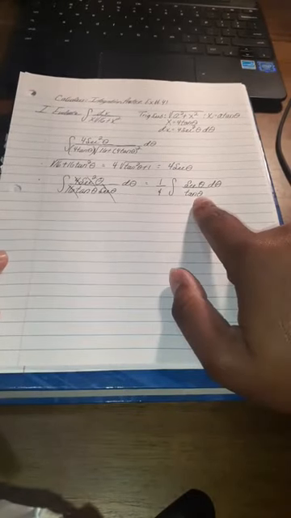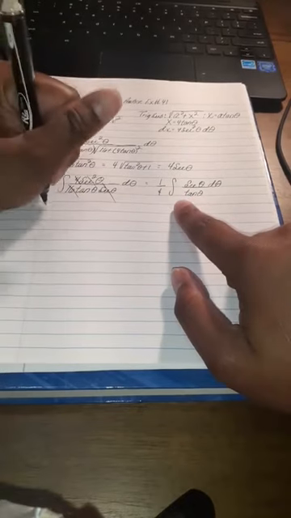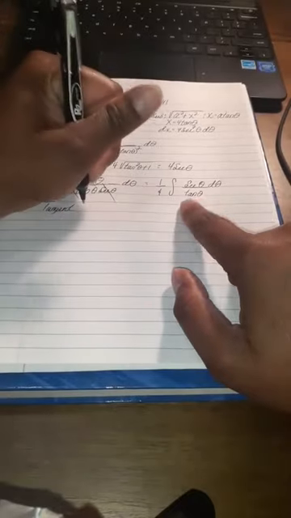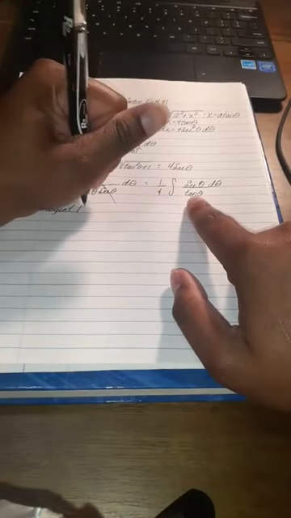Alright, so now we need to deal with this here. This is a good opportunity to probably use a tangent half angle substitution.